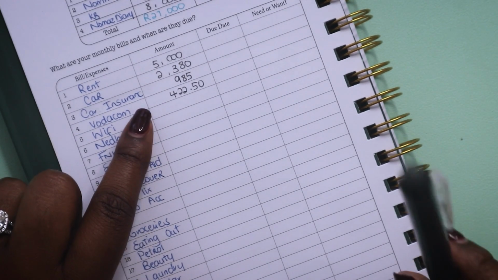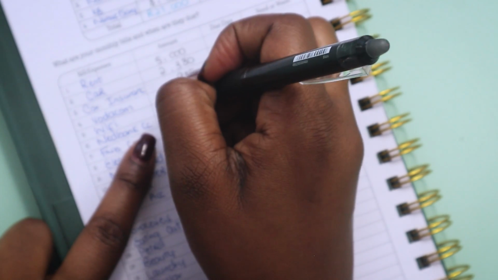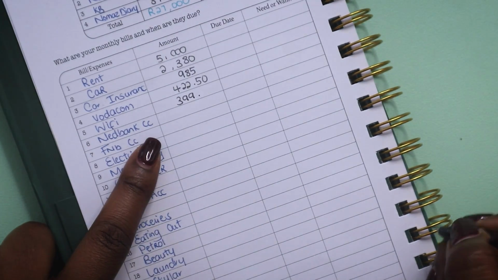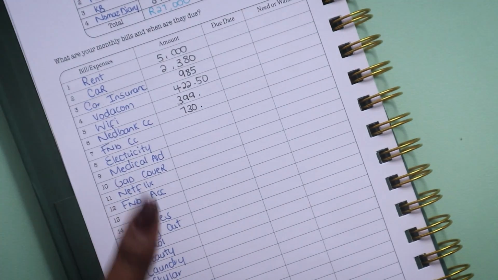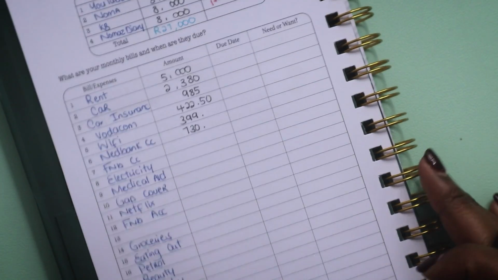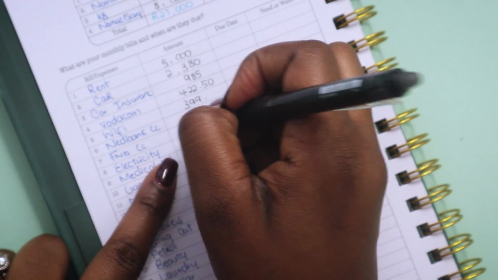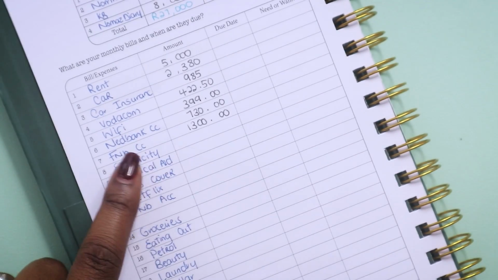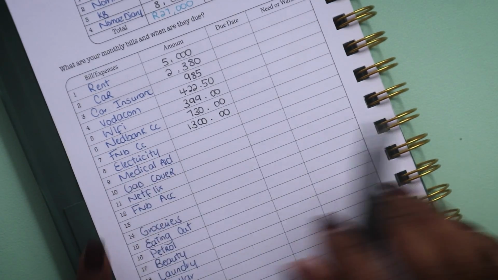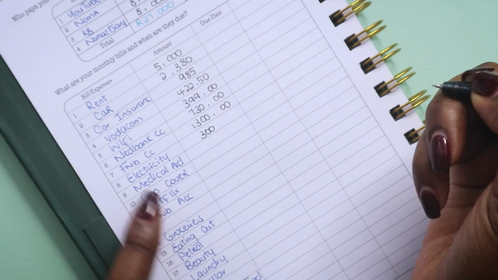Oh my gosh, there's so much noise outside, I'm sorry. And then Wi-Fi is 399. Netbank is 730. I've checked all these bills. F&B is 1,300. Gosh, I just feel like I need to put zeros here because I'm putting dots. Okay. Electricity, we are looking at around 250, so I'm just going to say 300.